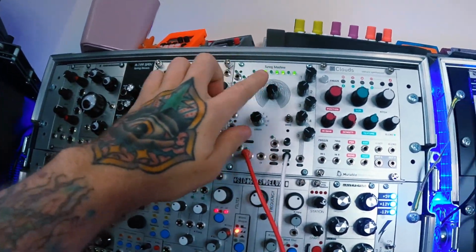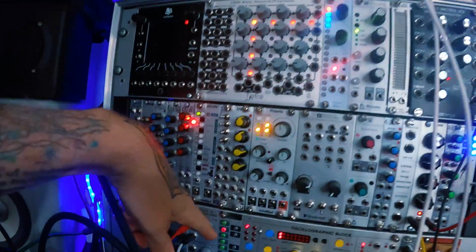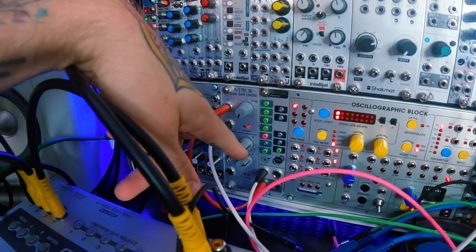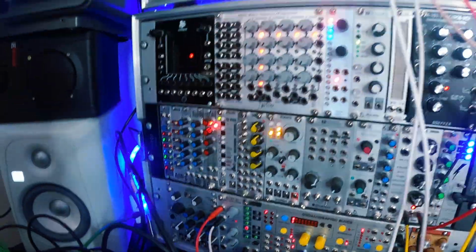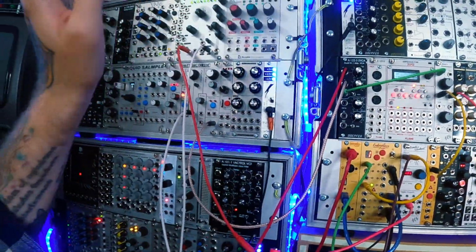So I found a sequence that I think is alright. The way it works is that the Turing machine comes up with some random melodies, as I mentioned. The output of that then goes into my Penrose quantizer, which keeps it within a kind of scale that is workable, so I don't get weirdo notes. That then goes out into my VCA and stuff, which is all just for hearing the sound.